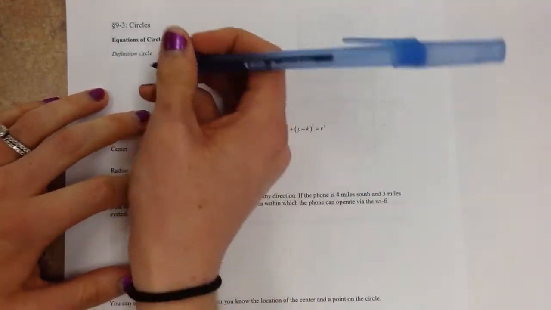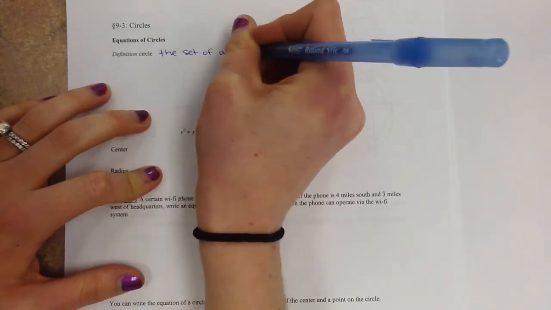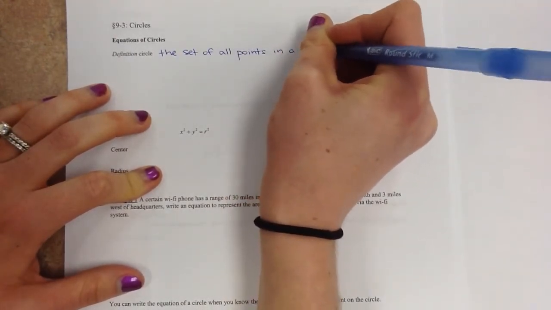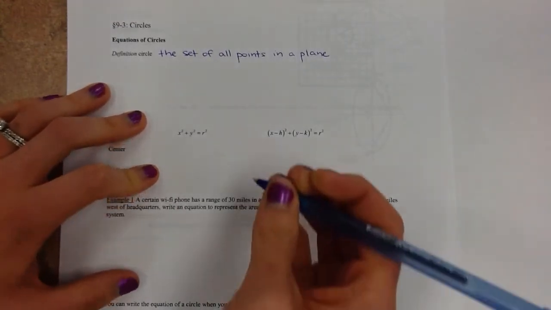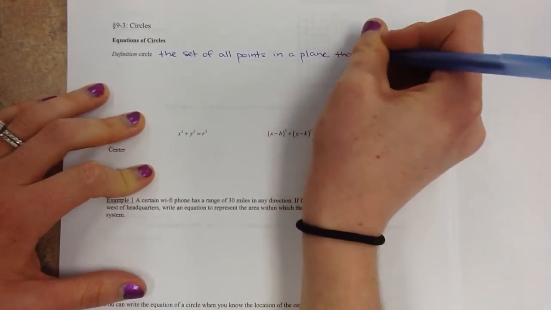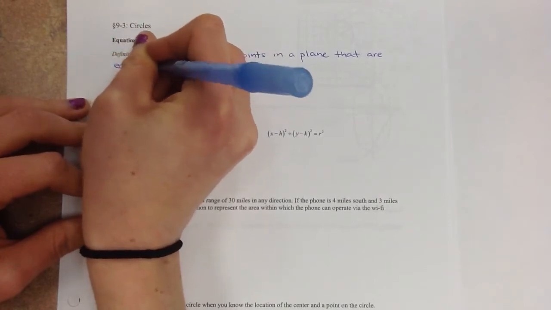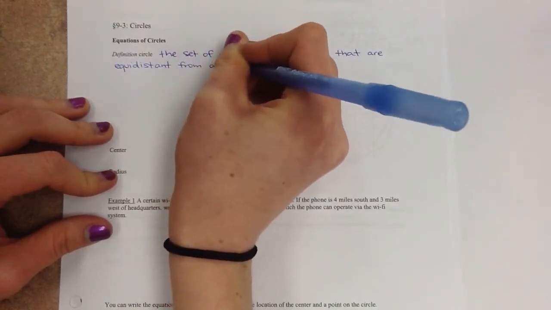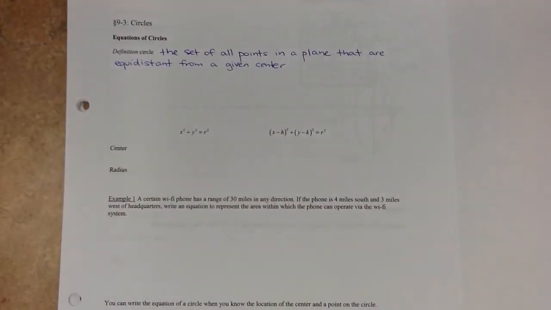It is the set of all points in a plane, plane meaning the two-dimensional space, like a coordinate system, like the XY plane, that are equidistant from a given center. The set of all points in a plane that are equidistant from a given center.